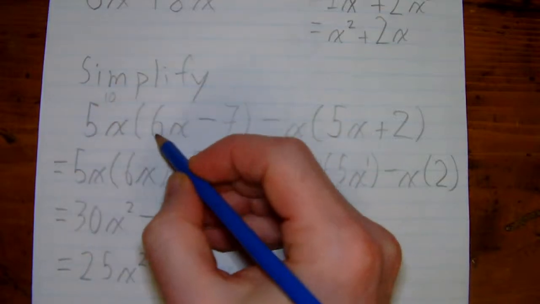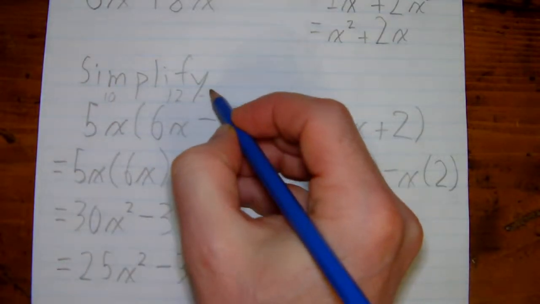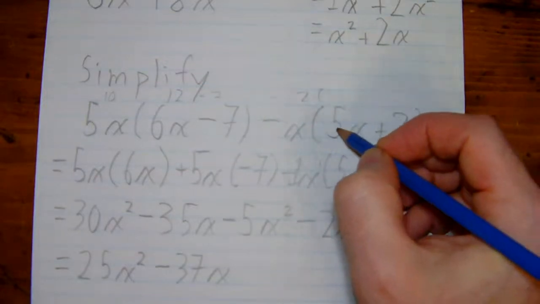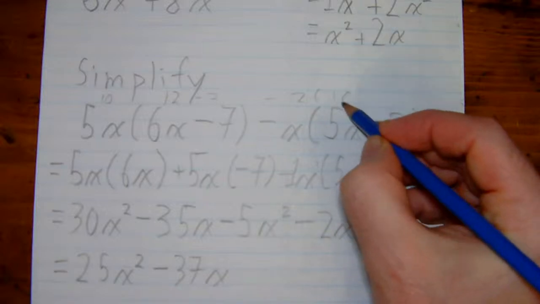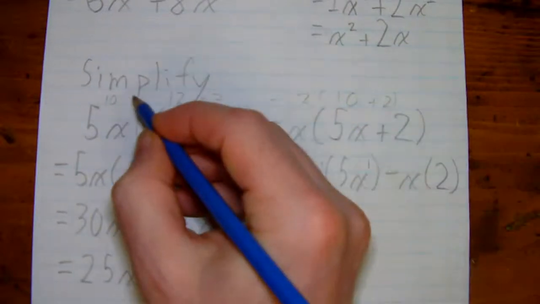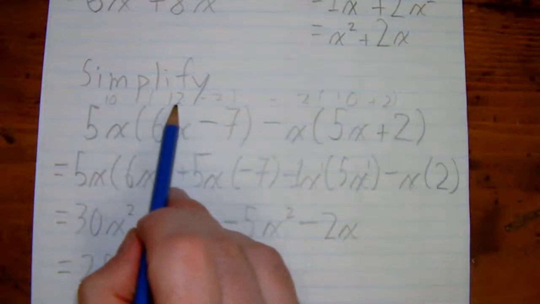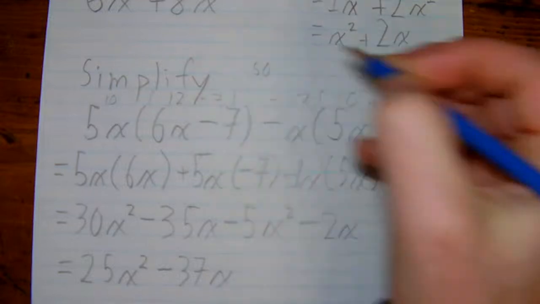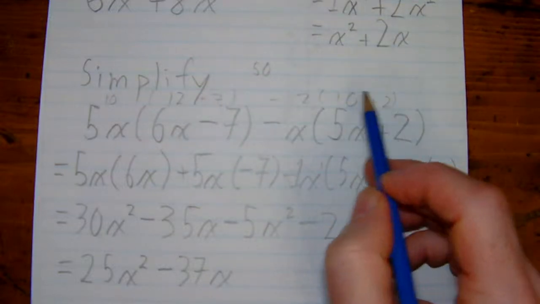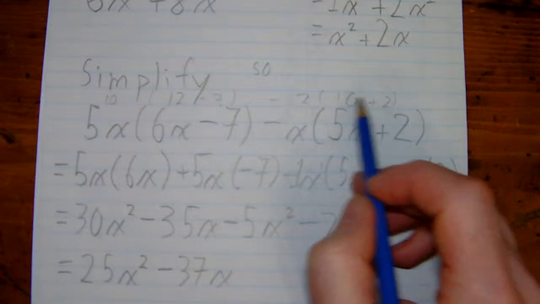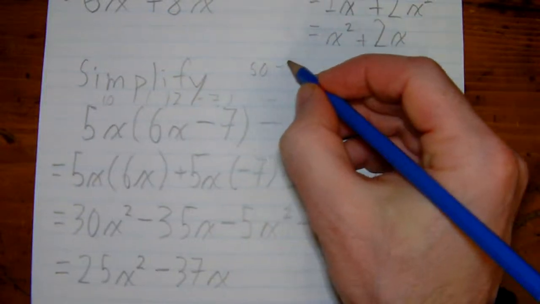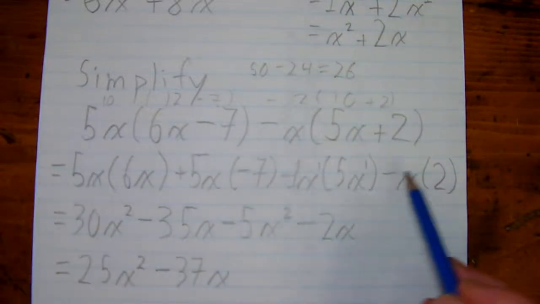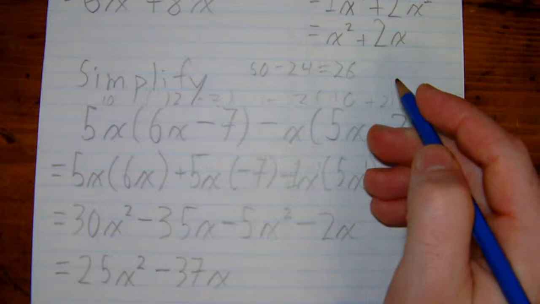5 times 2, that's 10. 6 times 2, that's 12, minus 7. Minus 2 times 5 times 2 is 10, plus 2. Okay, so 12 minus 7 is 5. 10 times 5, that's 50. 10 plus 2 is 12. 2 times 12 is 24. And finally, 50 minus 24 is 26. So when I substitute in 2 in my original, I get 26.